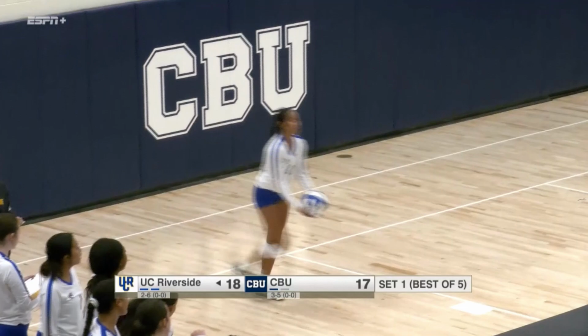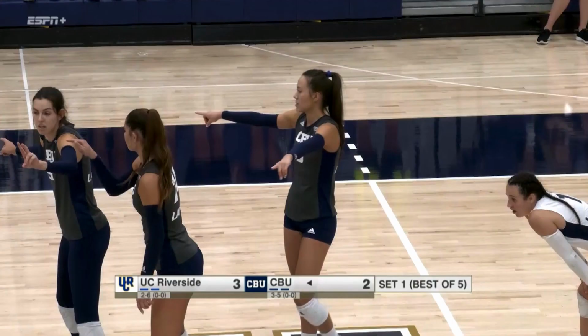Oftentimes we don't have a whole lot of time between the end of a play and the start of another play. So we have to quickly get to our camera shots when necessary, and do replays when we can. But that's why it's important to always be thinking ahead of the broadcast and what you should be shooting next.